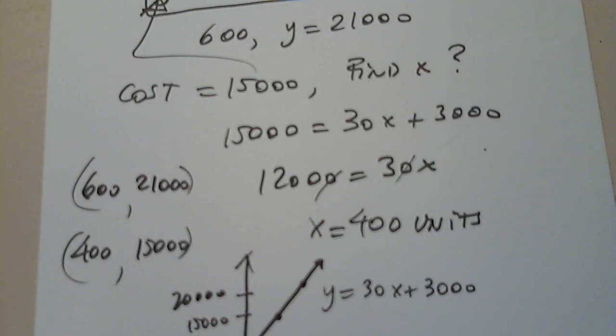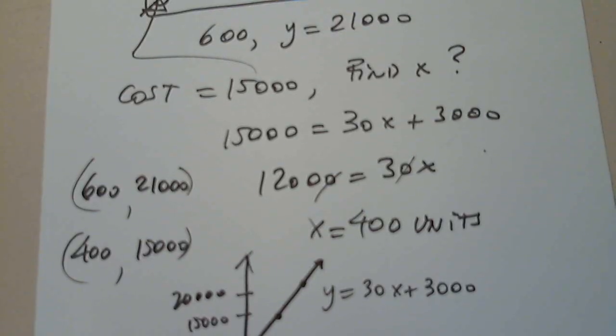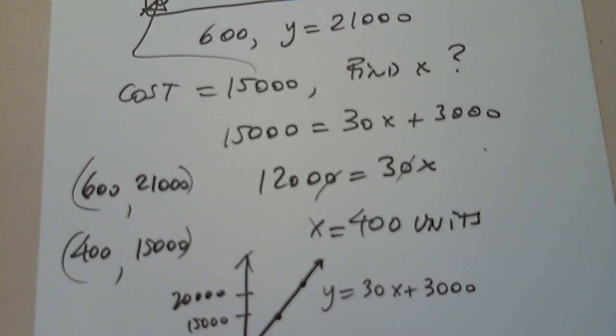But it looks like the C starts at 12,000 minus 3,000 goes down to 12. So C is not correct. C is not correct because the y-intercept has to be 3,000, and this is not 3,000 here. So B is my opinion. That part is a little bit silly because they could have put some more information, more clarity in those points.